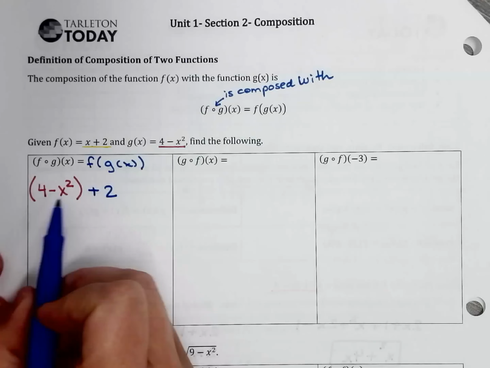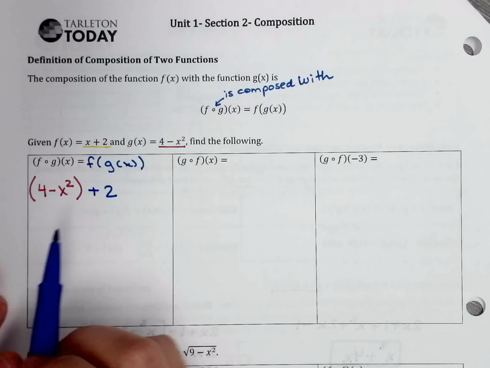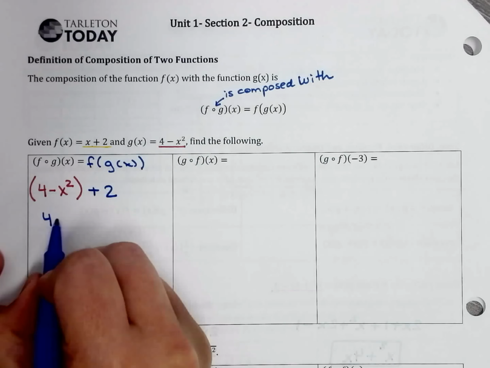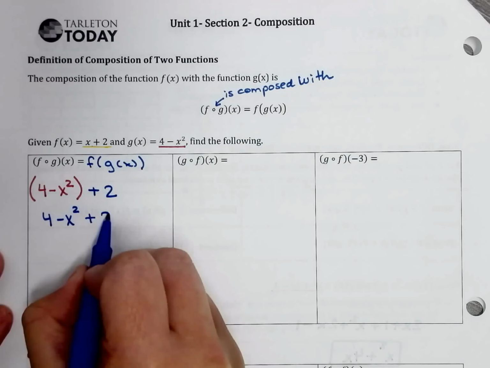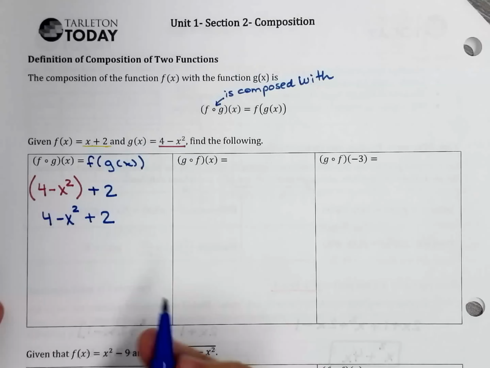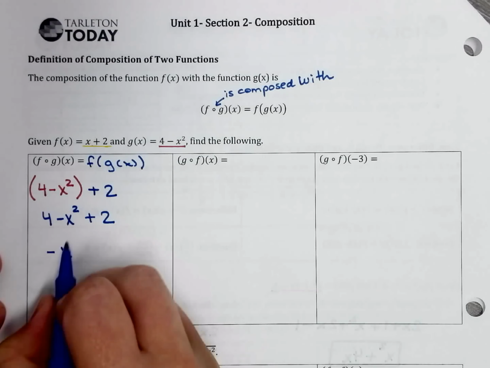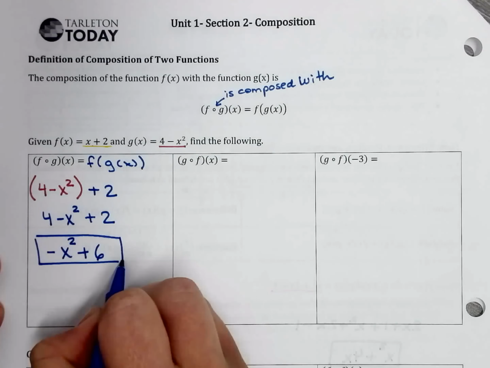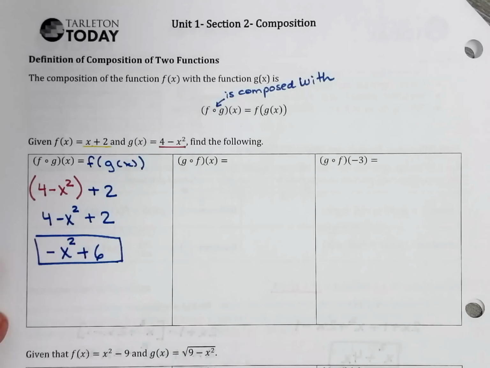Now, there's nothing I need to multiply. There's not a negative I need to worry about. You just simplify. 4 minus X squared plus 2. Let's combine like terms and write it in standard form. So negative X squared plus 6. It is not bad once you understand what you're supposed to do.